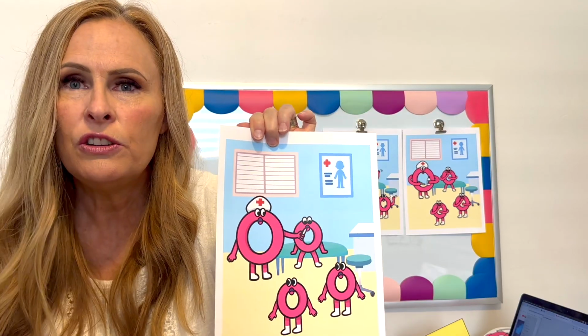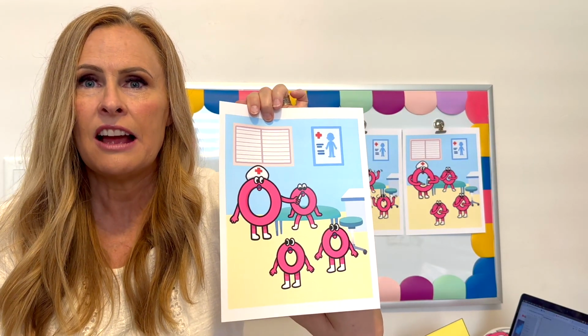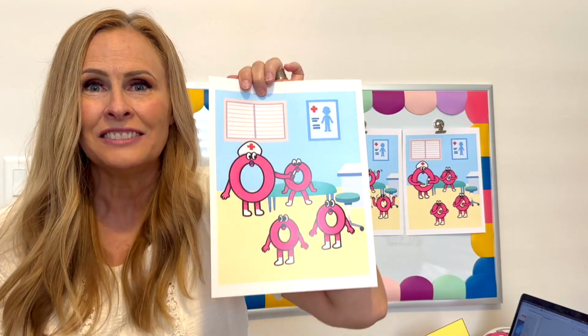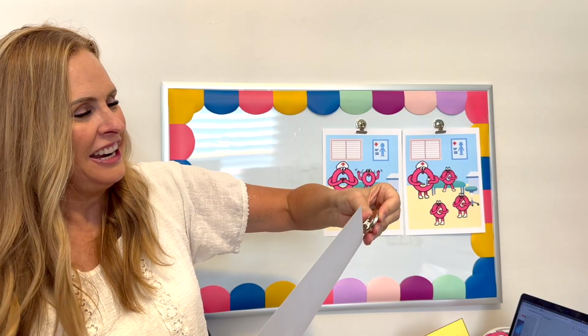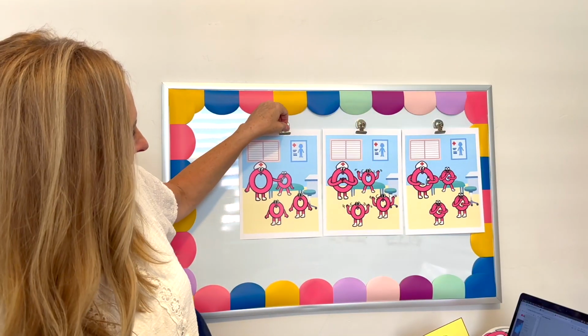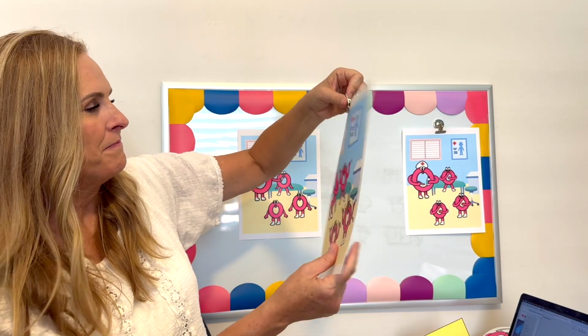Have you ever been to a doctor and they tell you to stick your tongue out? Can you do that? Ah. It's more like ah, sorry. Say ah. Okay.